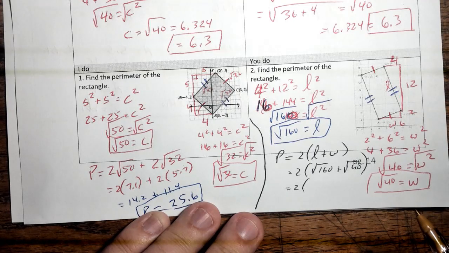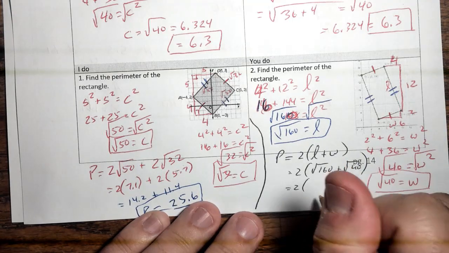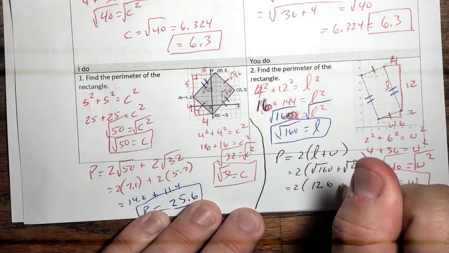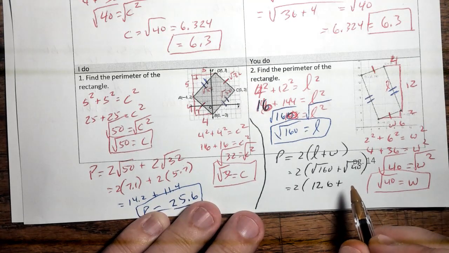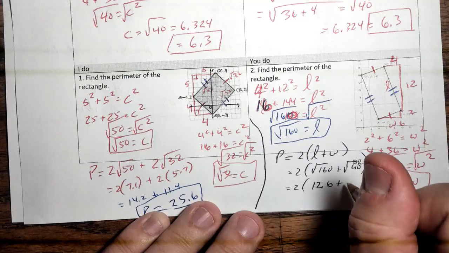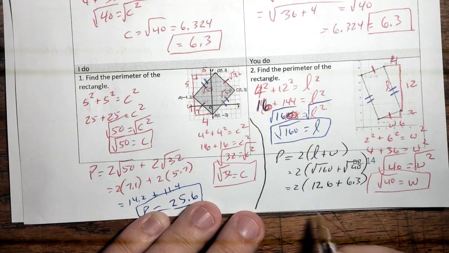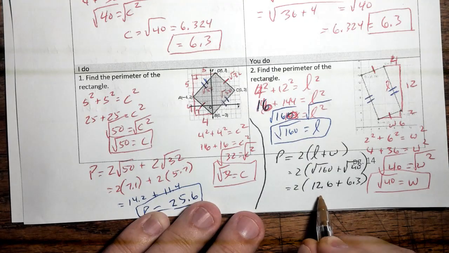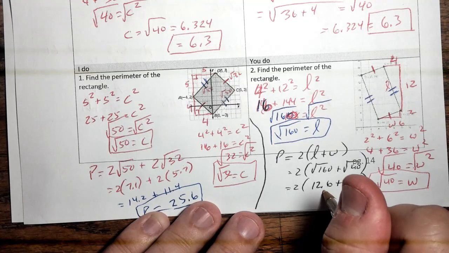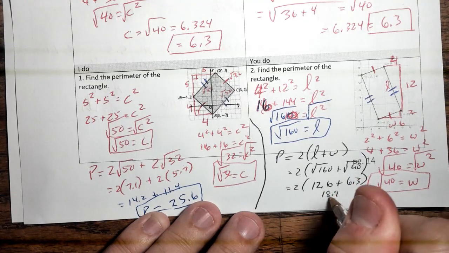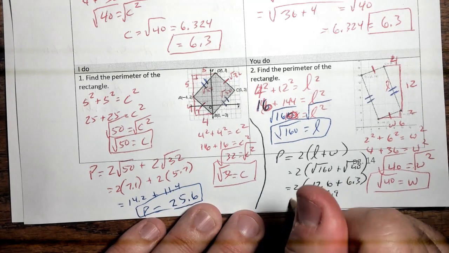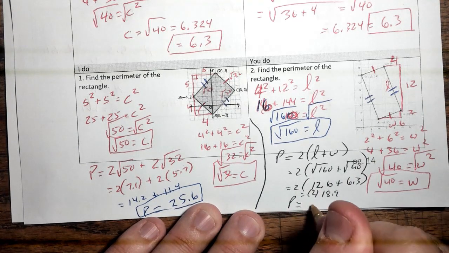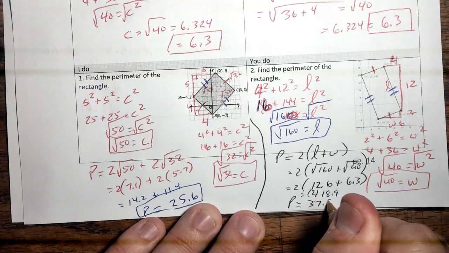Square root of 160 is 12.649. We're going to call that 12.6. Square root of 40 is 6.3. These two, so 12.6 plus 6.3 is 18.9. Sorry, we're getting tight in here, guys. Times 2. So our perimeter for this guy up here is 37.8.